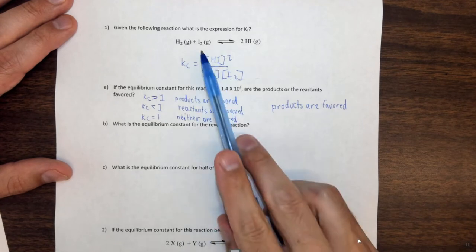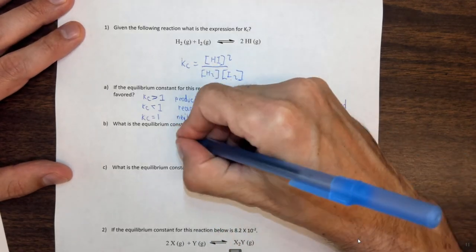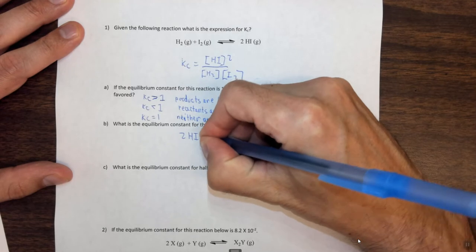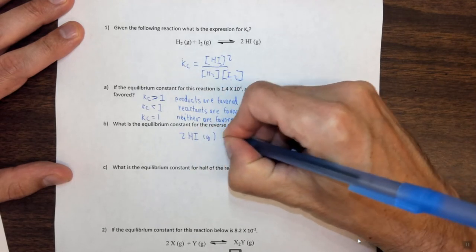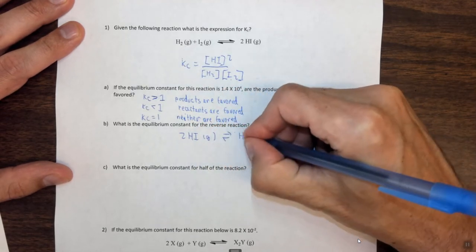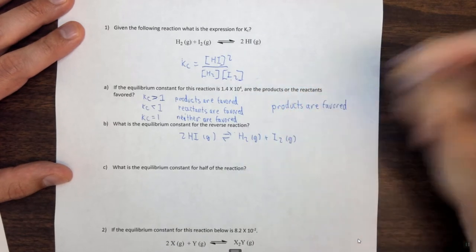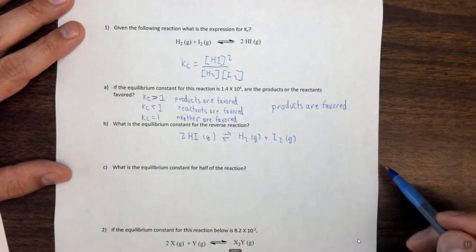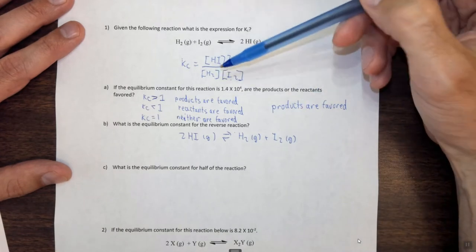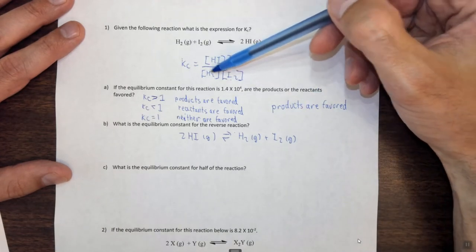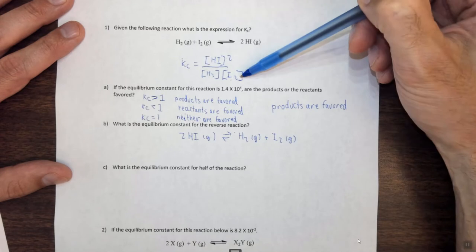So for the reverse reaction here, we have 2HI gas yields H2 gas plus I2 gas. So we have the reverse reaction. Well, now we have the products of H2 and I2.